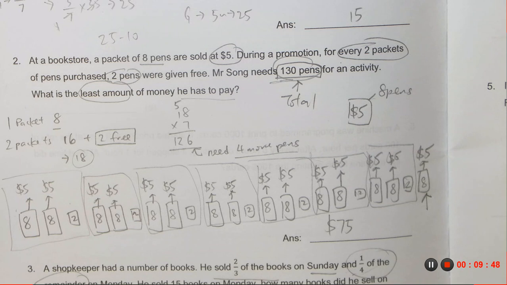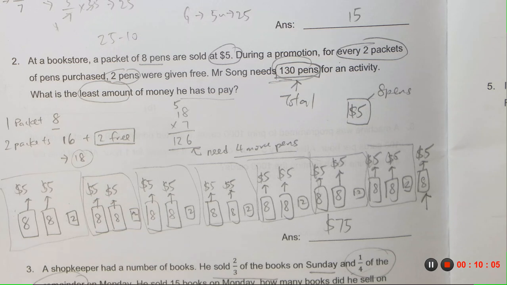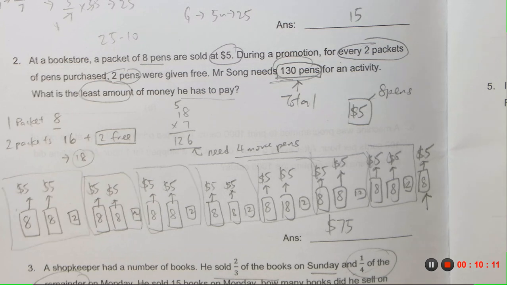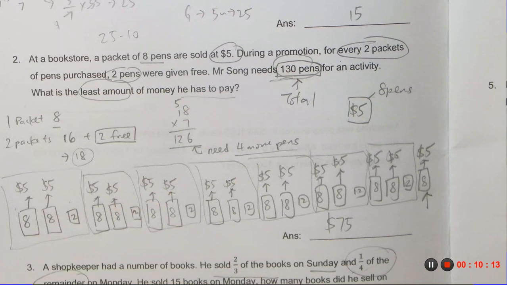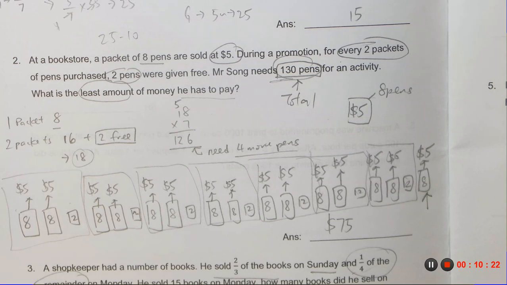So the shortcut is what? Answer? Which is 130 divided by 18. Yes. You will get, and what will you get? 7 remainder 4. Then you realize that I was 7, and 7 is the number of packs. 7 times 10 plus 5. That's the shortcut.